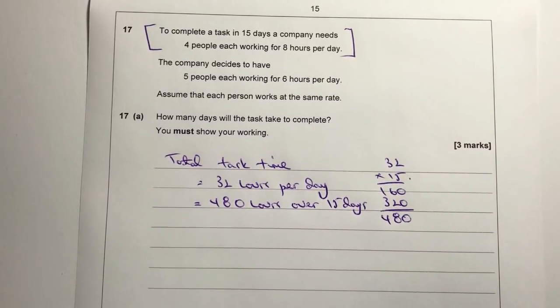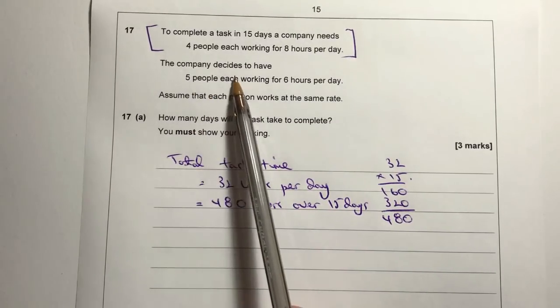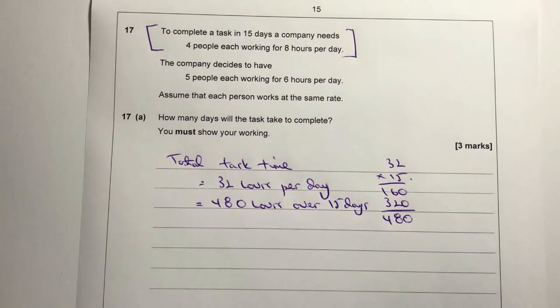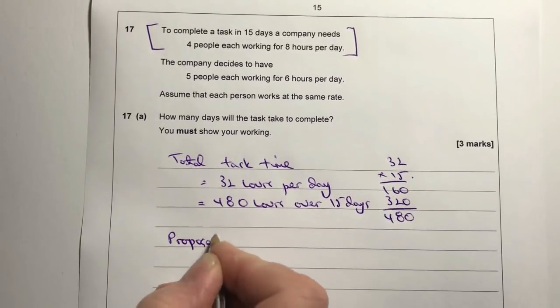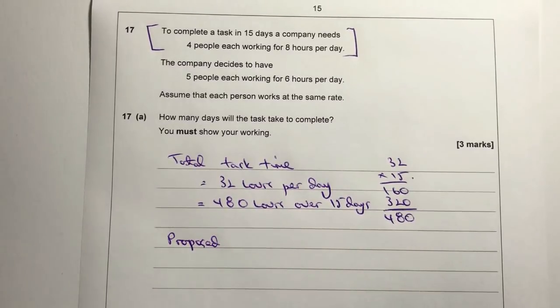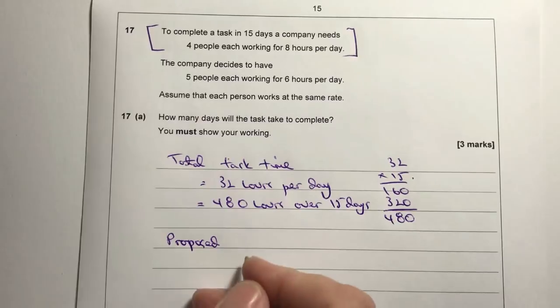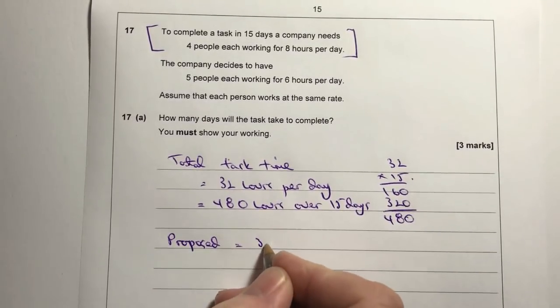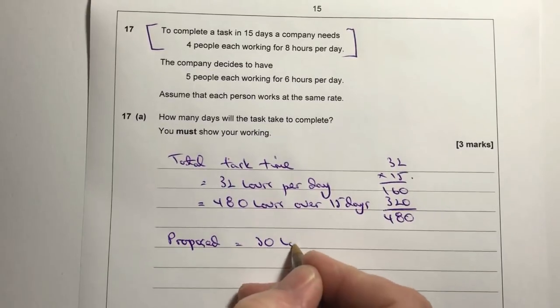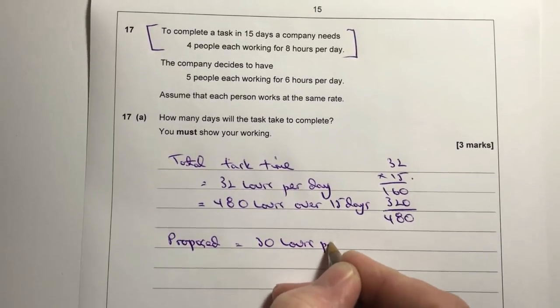Now, how are they going to do that? Well, they're going to propose that 5 people each work for 6 hours per day. If that is the case, then the proposed rate of work is going to be 30 hours per day, because that's 5 people each working for 6 hours, so 30 hours per day.